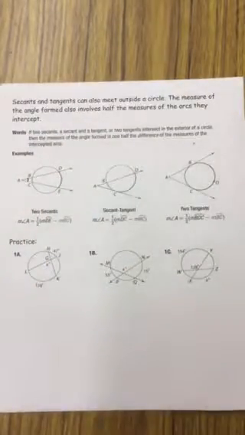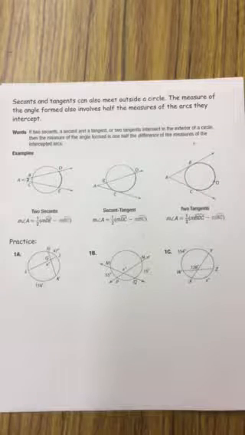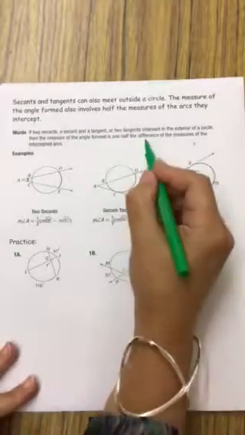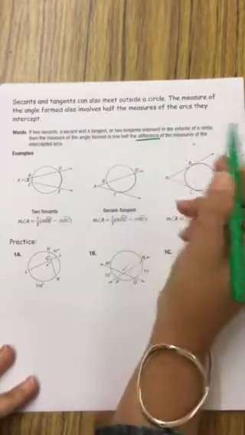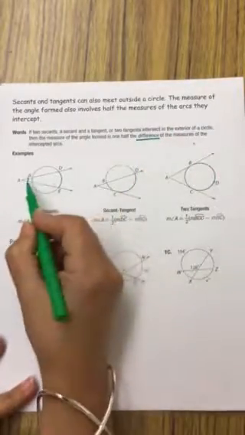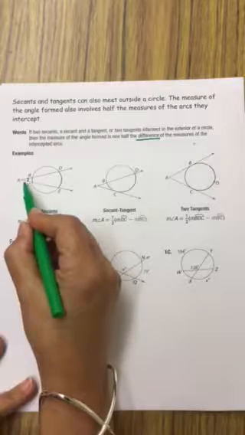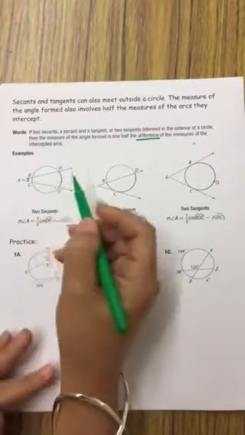Those are angles that are outside. Those angles will also involve half the measures of the intercepted arcs. But instead of doing the sum, this time we're going to take the difference, meaning we're going to subtract. So if the angle is outside, we subtract. If the angle formed is on the inside, we're going to add.